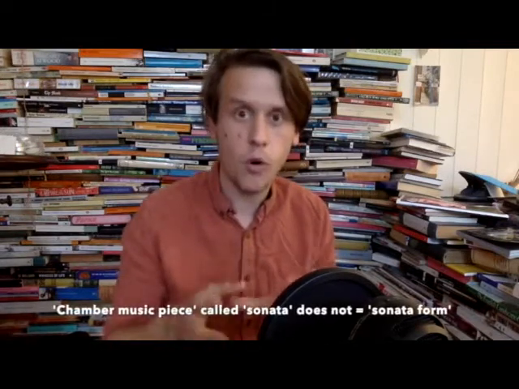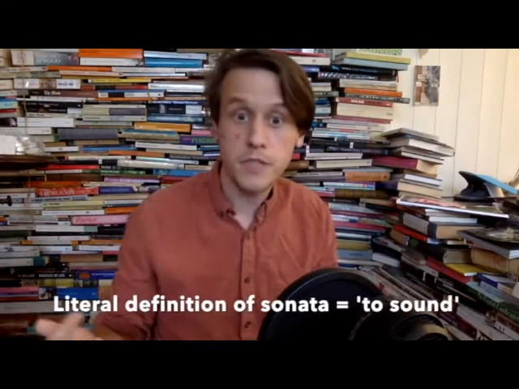We also often use the word sonata for a chamber music piece, for either a small ensemble or a solo piece, but sonata form also crops up in just about every genre, including symphony, concerto, etc. So I don't want you to be confused with sonata as a genre as opposed to form. We're just talking about form with this course.